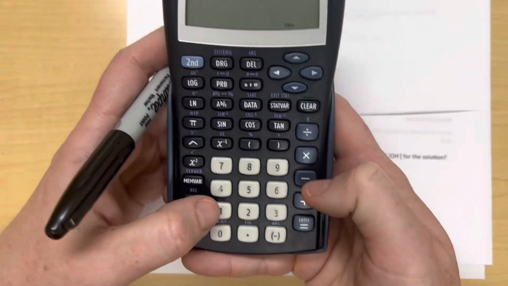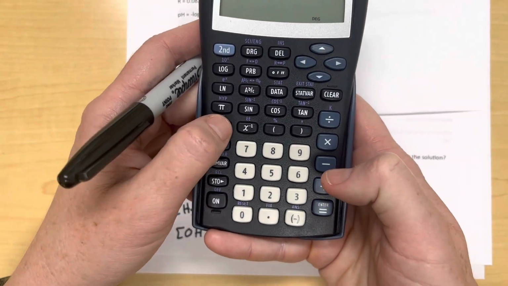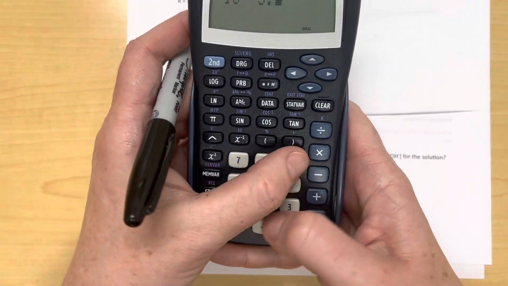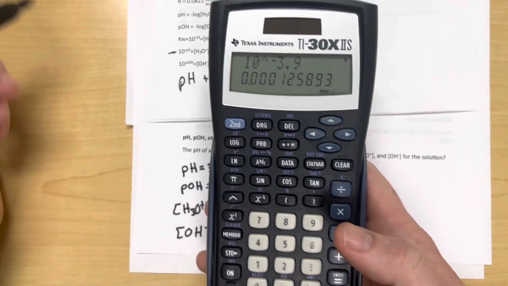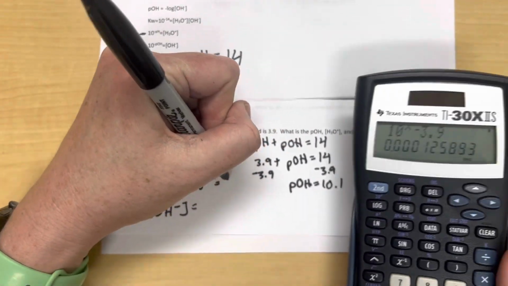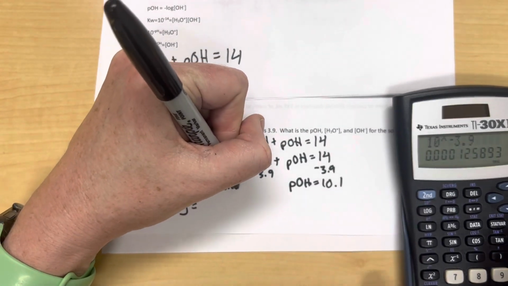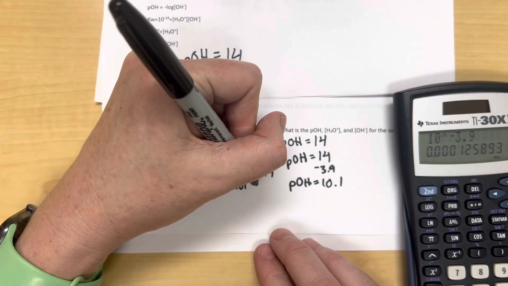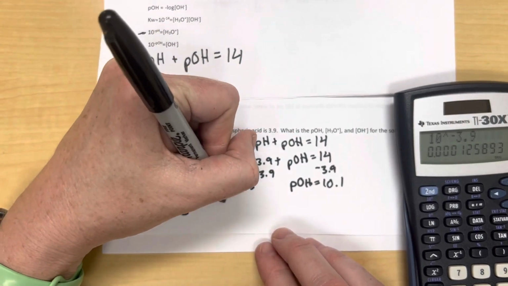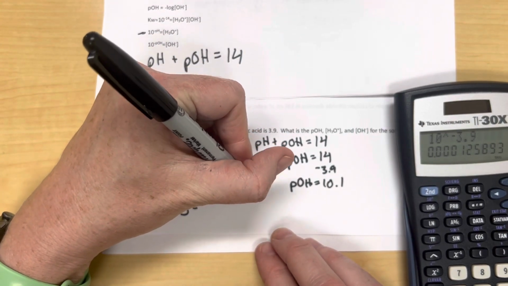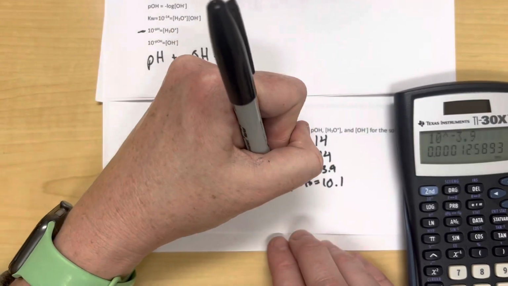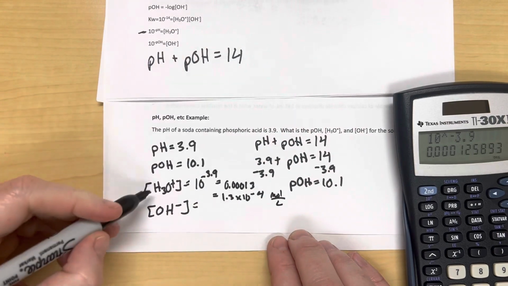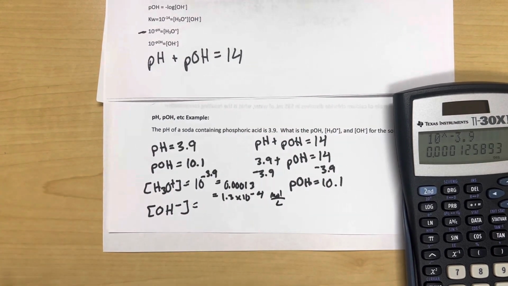So how we do that is we say 10, use your little hat, to the negative 3.9, and then enter. I get an answer of 0.00013, which would also be 1.3 times 10 to the negative 4 if we move that decimal place 1, 2, 3, 4 times. And that's mole per liter. That's what the bracket tells you, that it's in units of mole per liter.